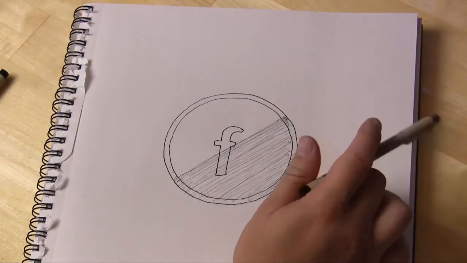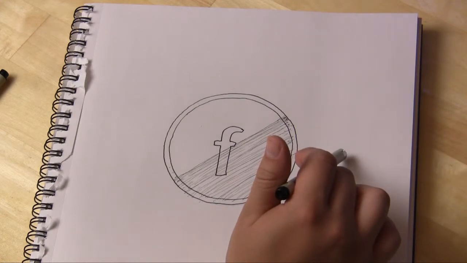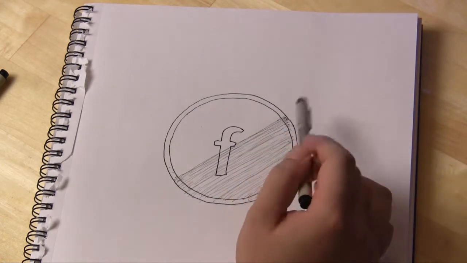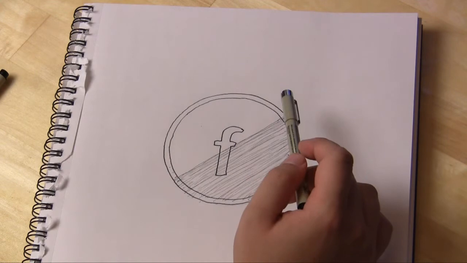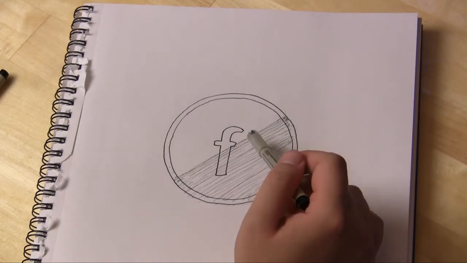Alright, so in the next lesson we're going to go ahead and take this idea and make it a reality throughout 5 different social icons. Alright, I'll see you then.